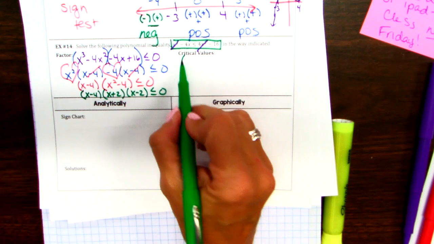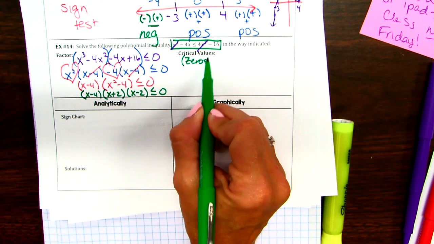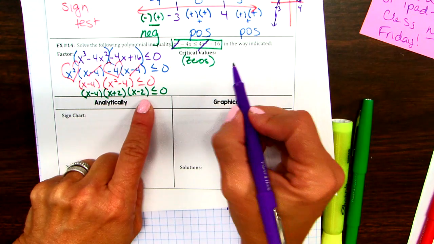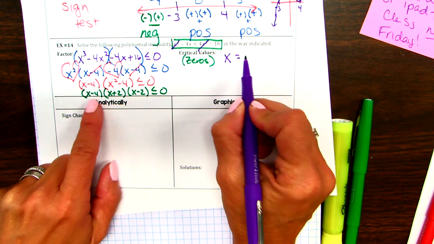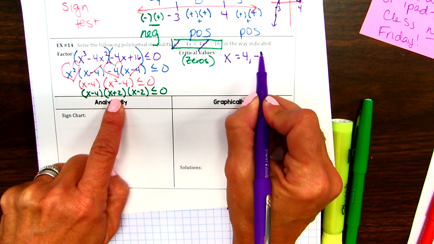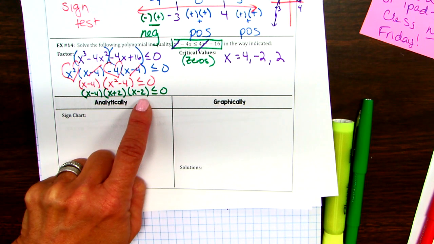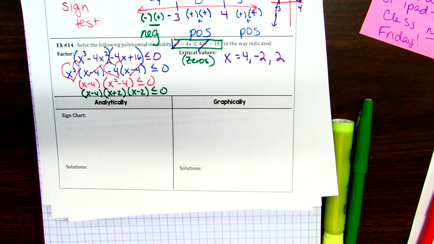Critical values, also known as zeros. Set each of these equal to 0 and solve. There's no work to show, but our critical values are 4, negative 2, 2. Zeros are critical values. They're what we're going to use. They're critical to us answering this question.